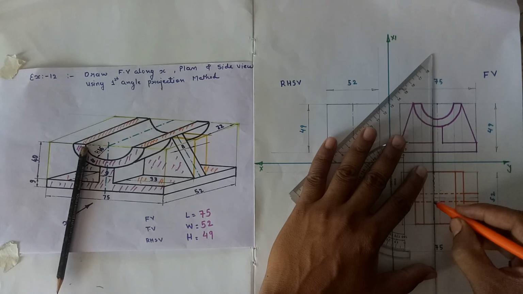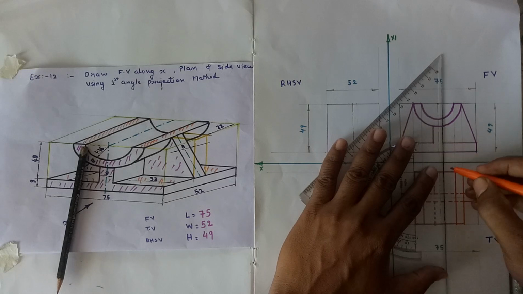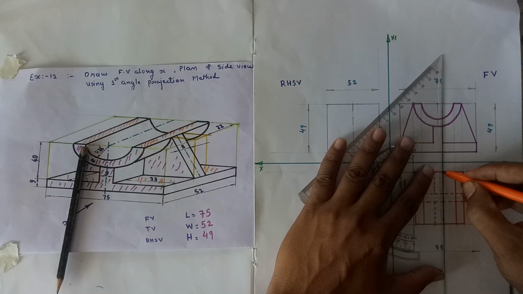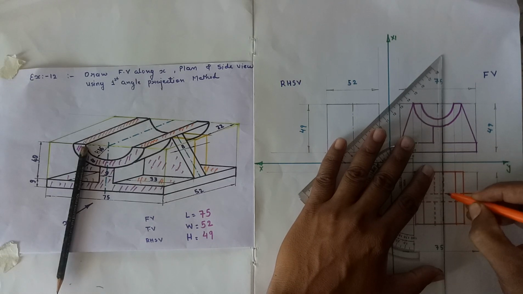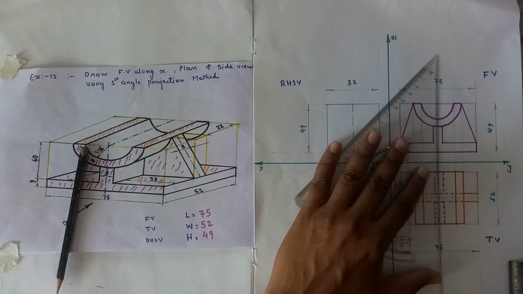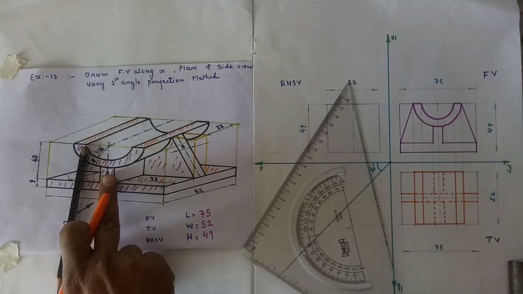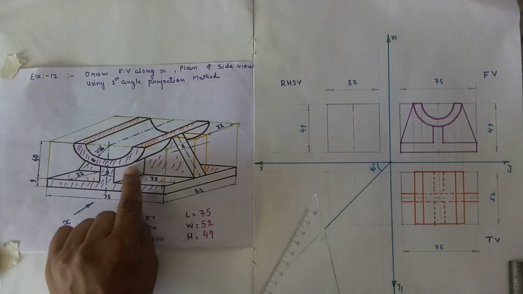But it is up to the supporting part only. It is not crossing the supporting part. So this will be the hidden outline of the rib, this part.